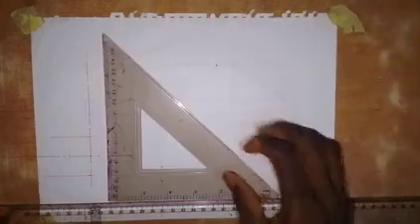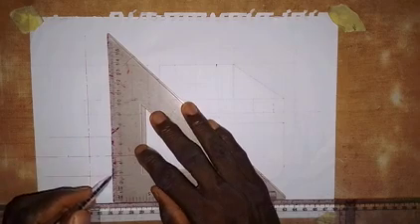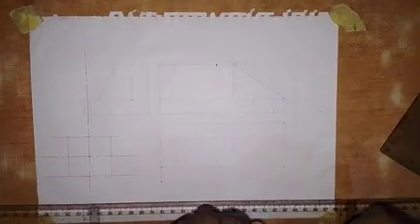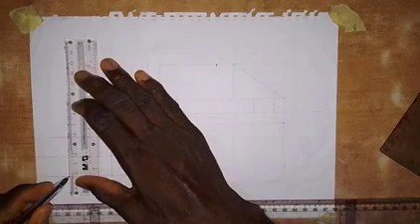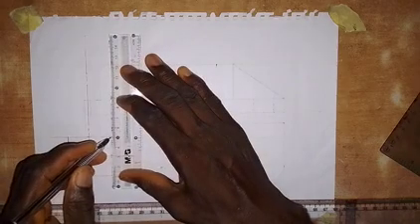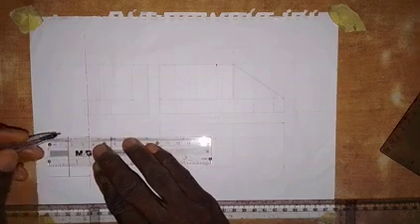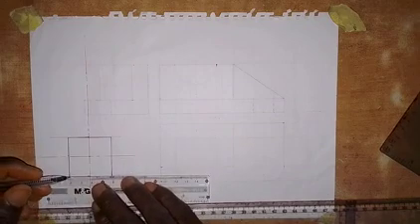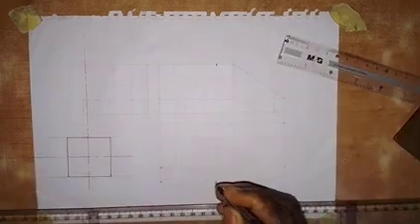Then with our set square at this point, we draw a vertical line, and here also we draw a vertical line. So what we have done here is the square base of the square prism. So let's make it a tip line. Okay, so make this a tip line, and also make this a tip line, and lastly, make this a tip line. Alright, so this is the square base of the square prism.